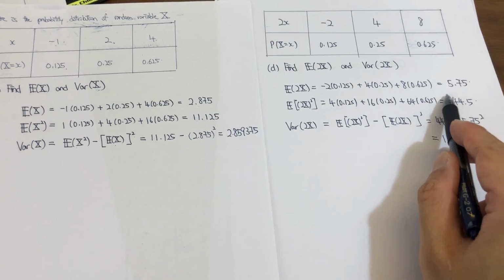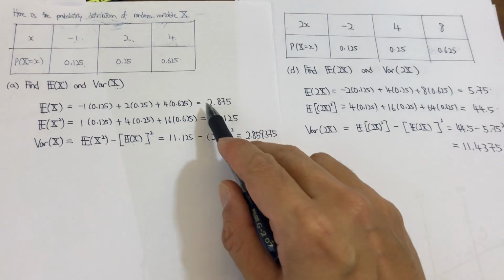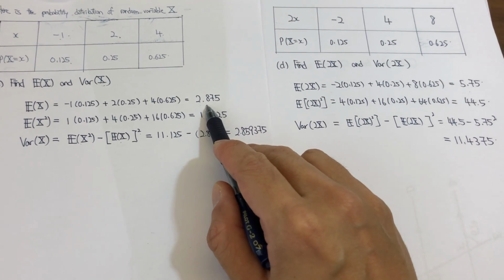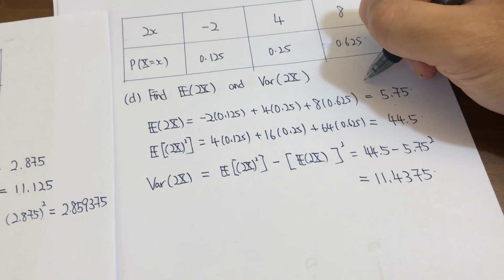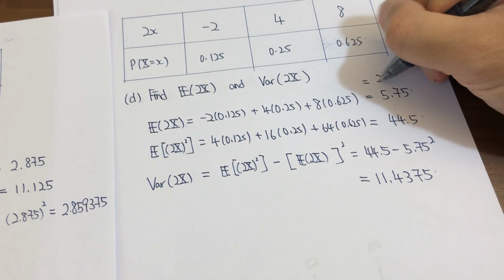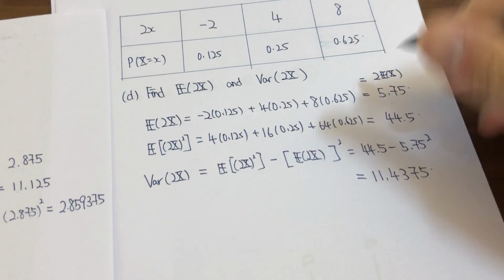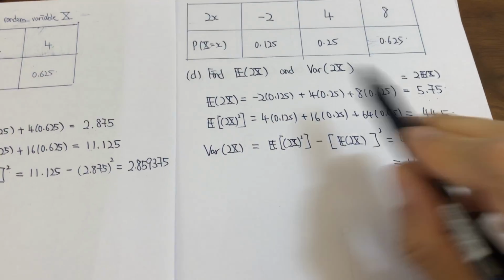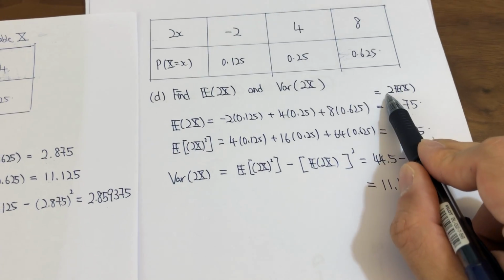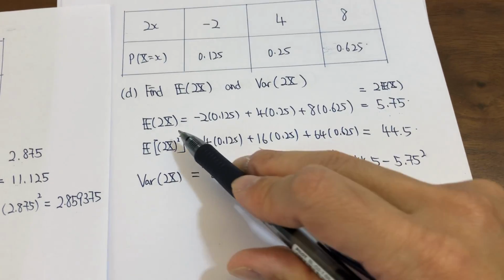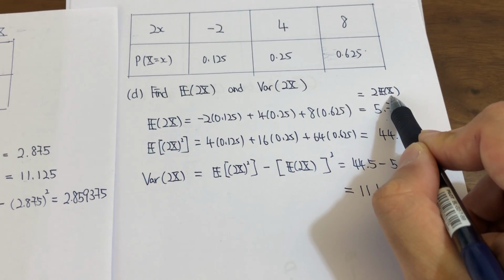Yes, 5.75 is 2 times 2.875. So this value is equal to 2 times the expected value of x. The expected value of 2x equals 2 times the expected value of x.